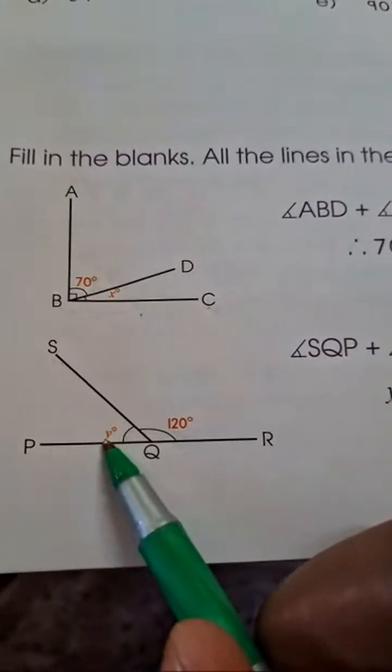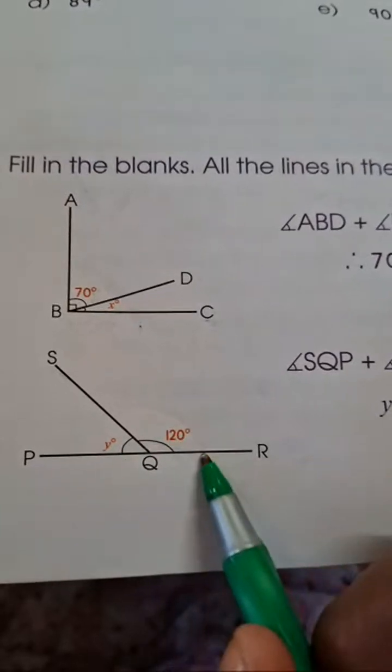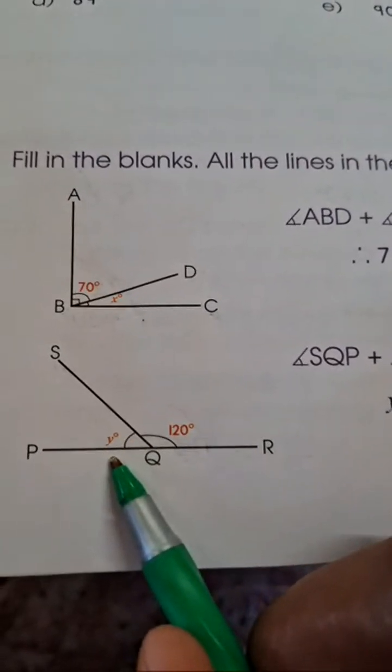We are going to take away 120 from the overall, which is 180.